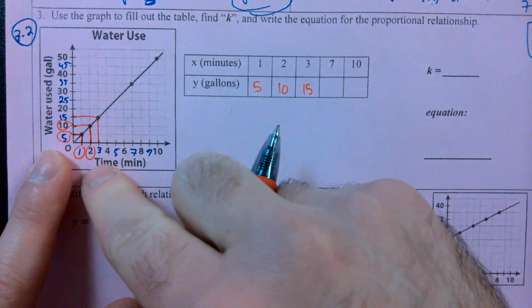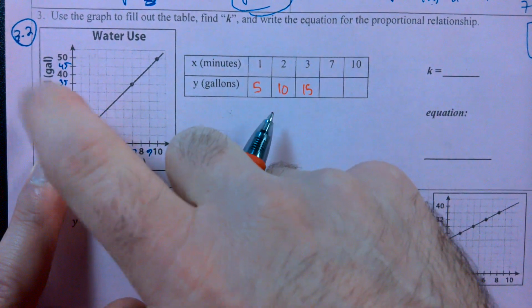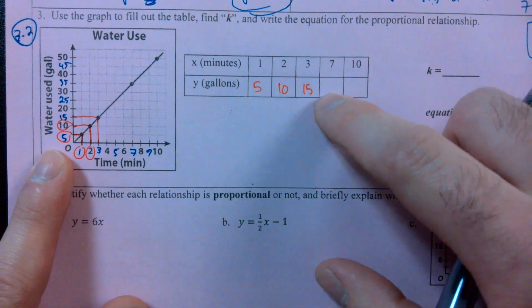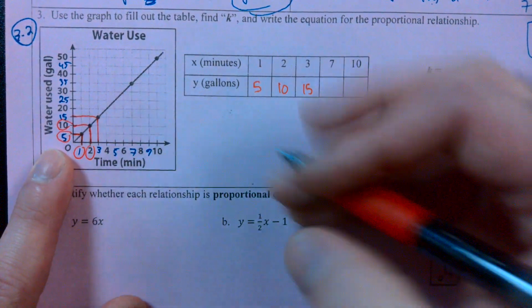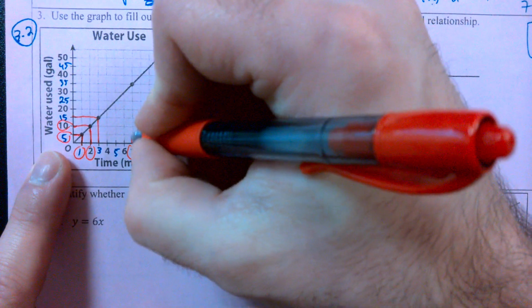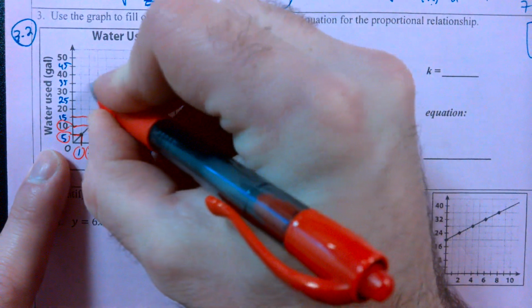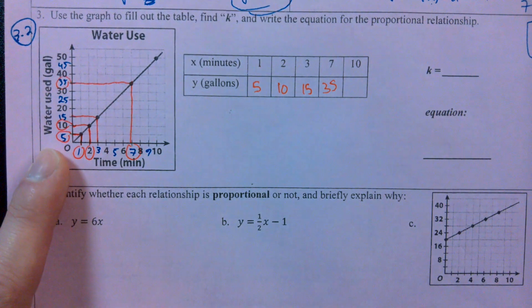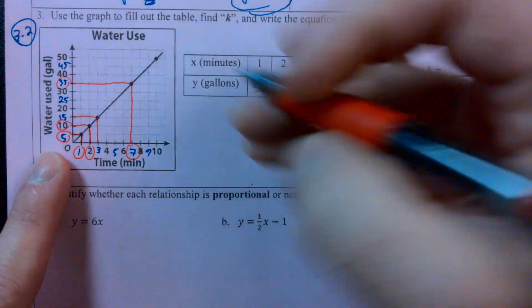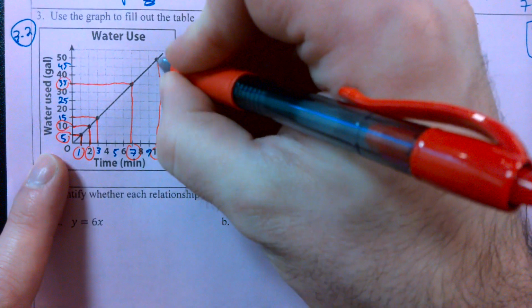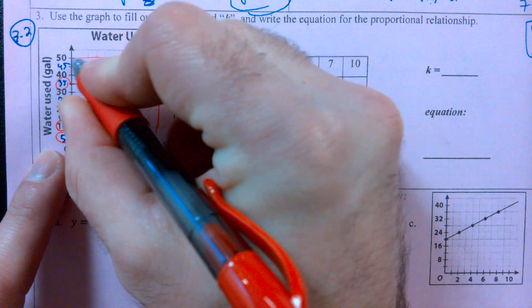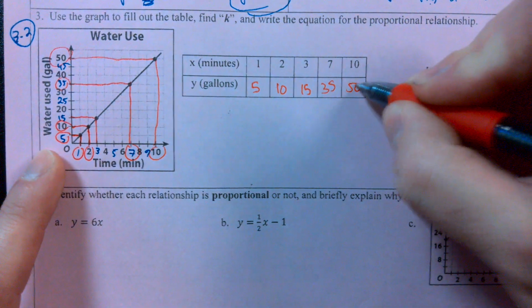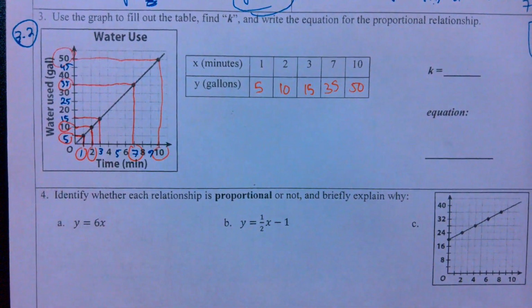I'm just reading this on the graph. And then we jump a bunch of spaces, go over to 7 minutes, which lines up with 35 gallons of water. And finally, at 10 minutes, we look all the way up, we hit that point, we look all the way over, and I've got 50 gallons of water used.